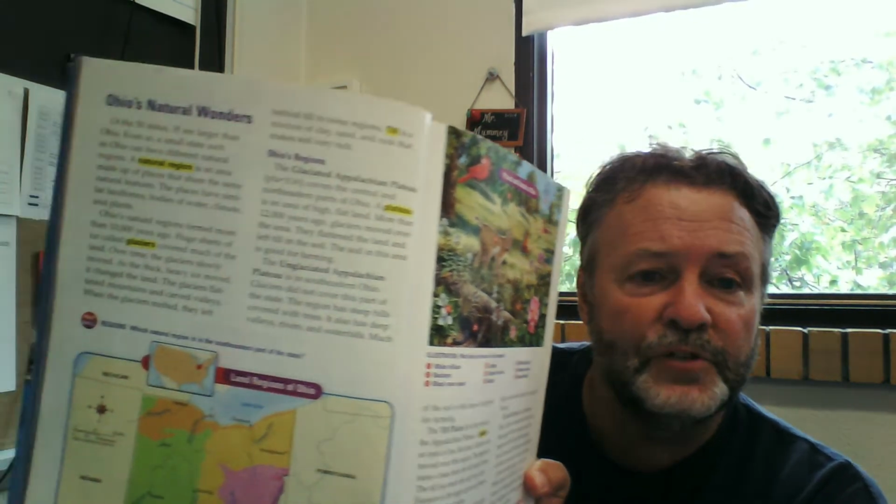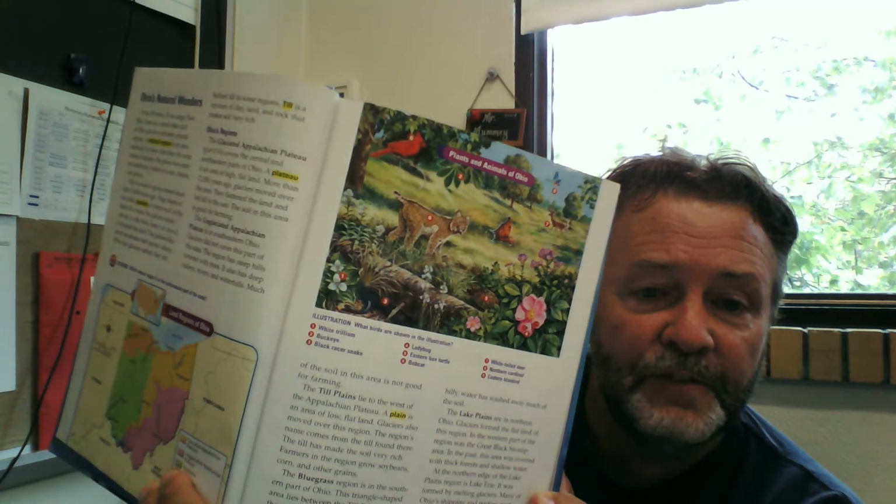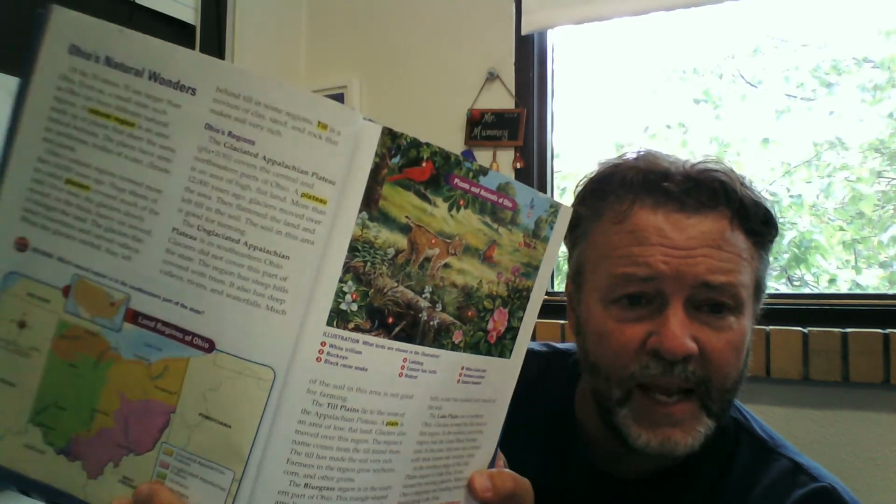Now, in your Ohio book, which should also be at home, and if you forgot that, I will take a picture of page 14 and 15 so you can read those at home if you don't have your book. But you're going to read all about the glaciers on page 14 and on page 15, and then you're going to answer some cause and effect questions. Now, those cause and effect questions look like this. Okay, I did the first one for you where it says, what caused the climate to grow very cold?